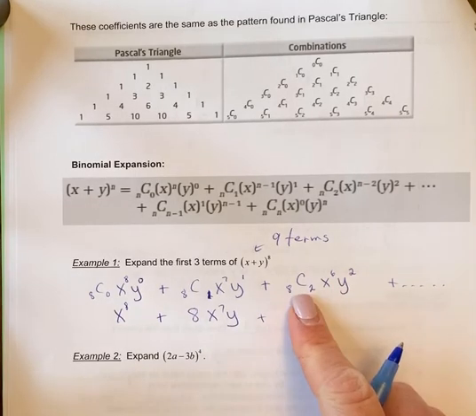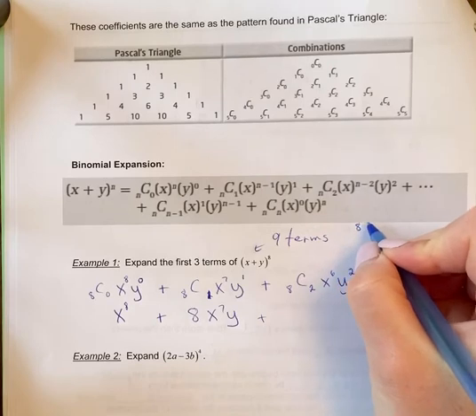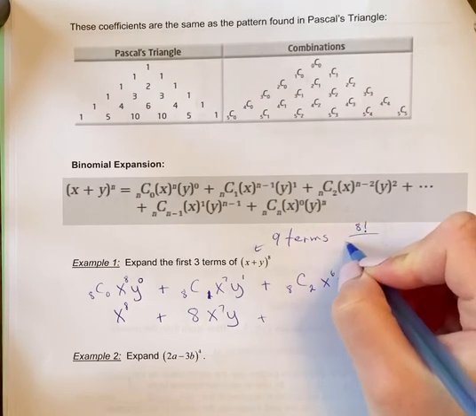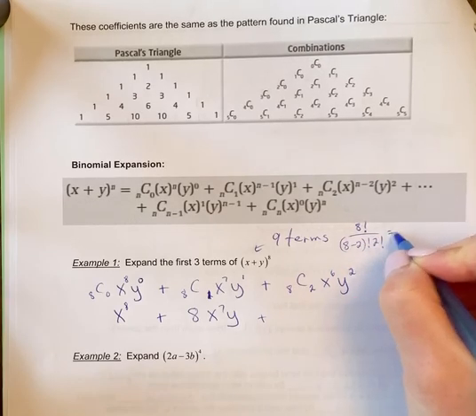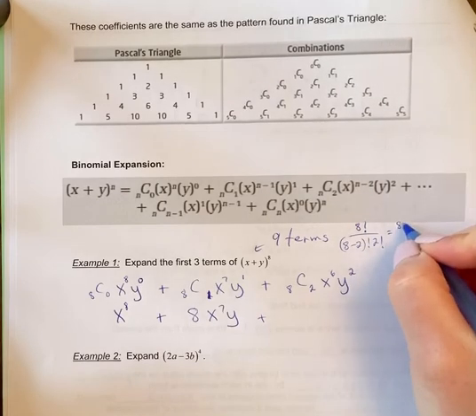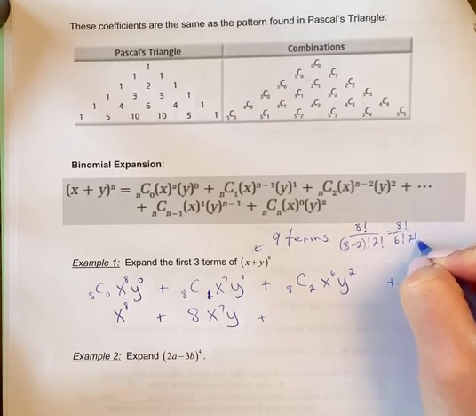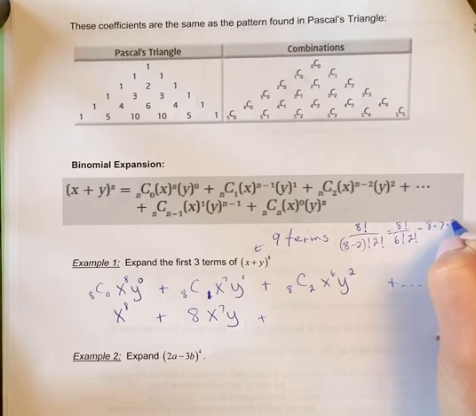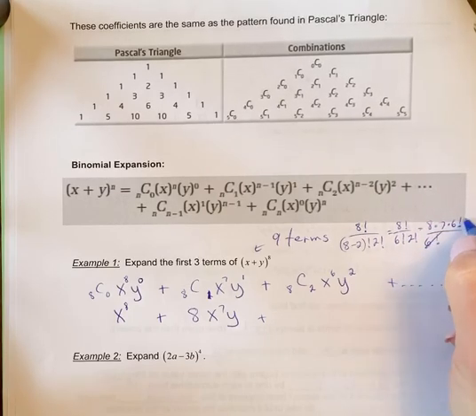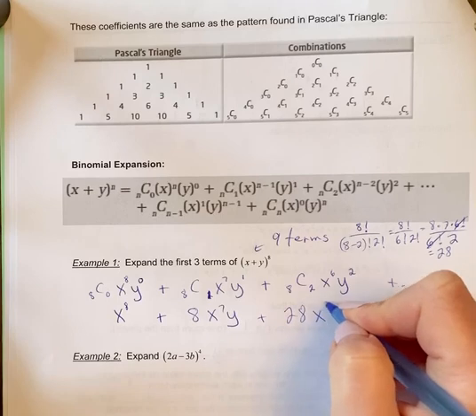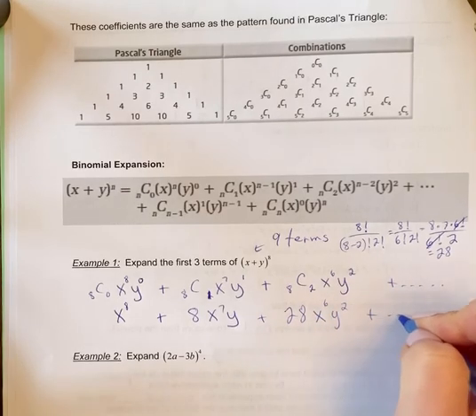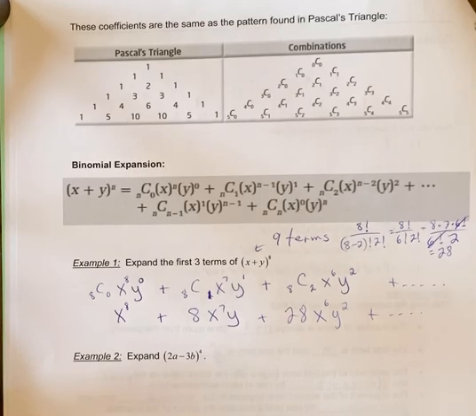Plus 8 choose 2. If you've got a calculator, you can put that in there. If you don't have your calculator with a small number, you can use your formula of n factorial over n minus r factorial times r factorial. These are small enough numbers, so I thought I'd show this. So 8 factorial over 6 factorial times 2 factorial, and you would simplify by going 8 times 7 times 6 factorial, and those 6 factorials would cancel. 2 factorial is equal to 2. So 56 divided by 2 is equal to 28. So this would be 28 x to the 6 y squared plus, and you want to show that it continues. I don't want it to look like there really are just 3 terms in there.